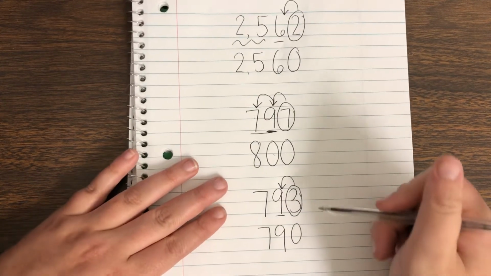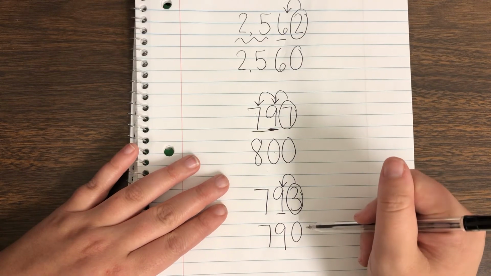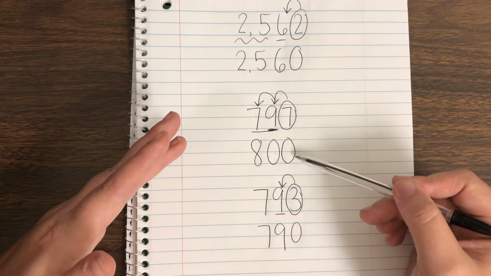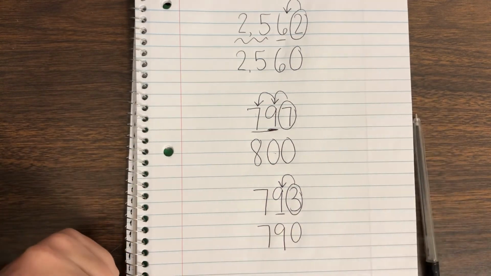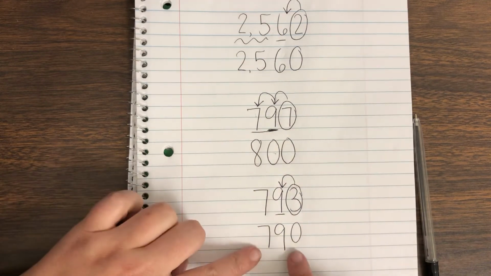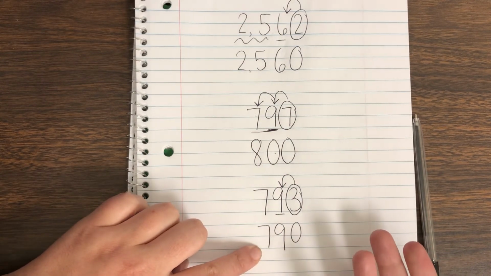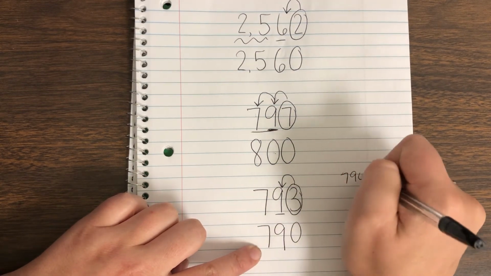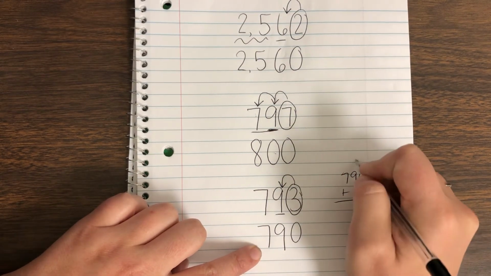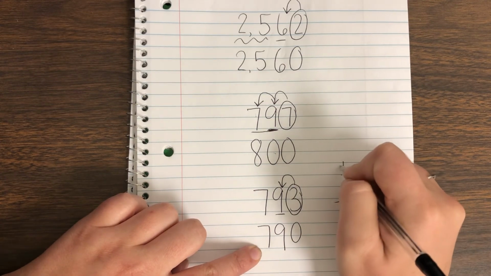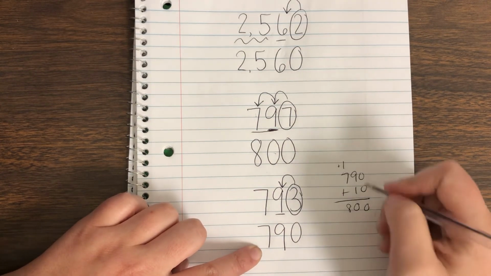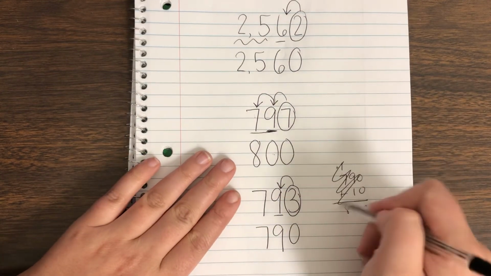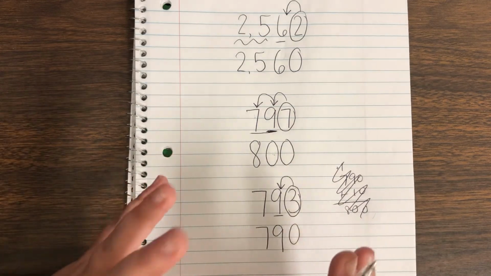Do you see how this one rounded down to this 10? And the next 10 after 790 is 800. So that's why this would round to 800. If I'm counting by tens, 770, 780, 790, the next 10 is 800, because 790 plus 10 is 800. So that's the next 10. That's why it would bump this next up to the next 100, okay? So typically, you don't need to worry about that, but sometimes you do, okay?